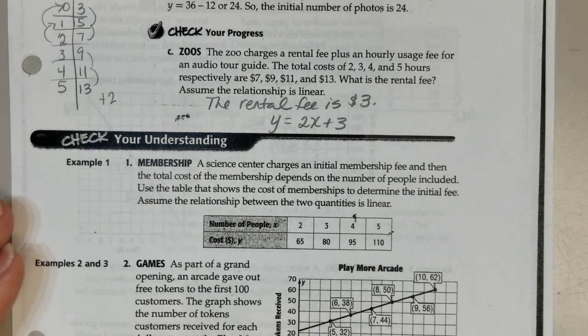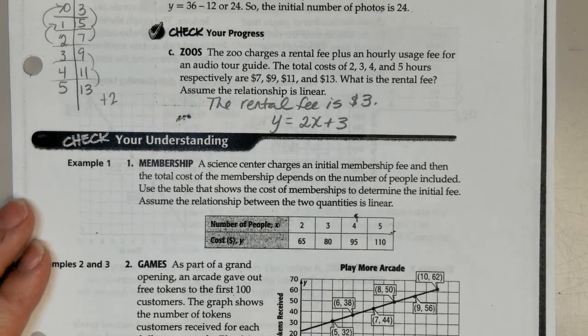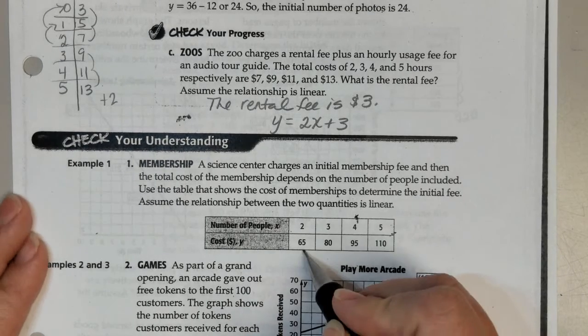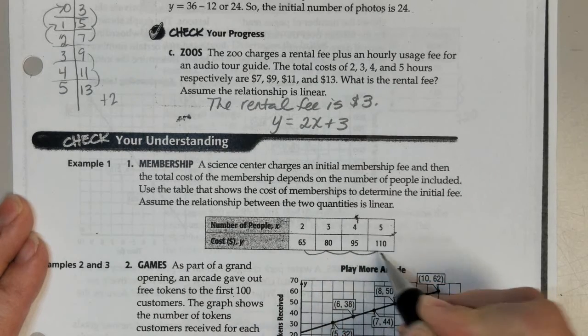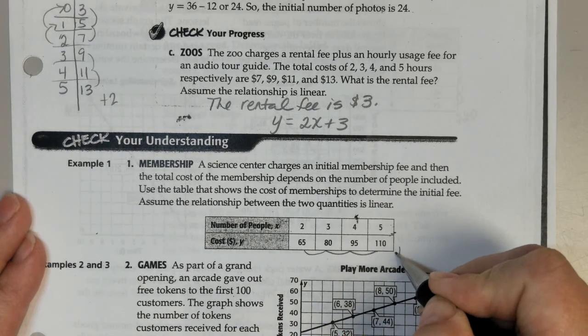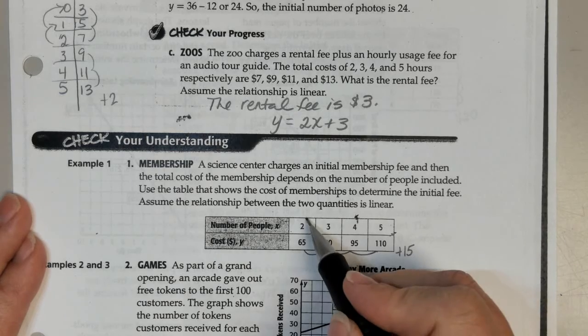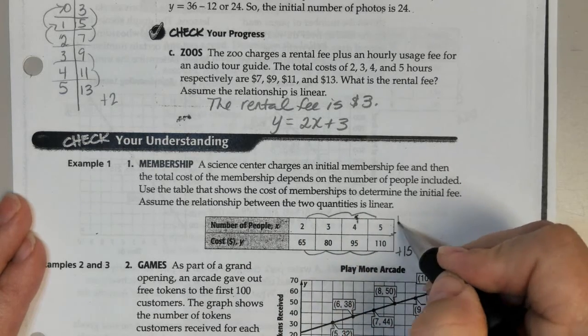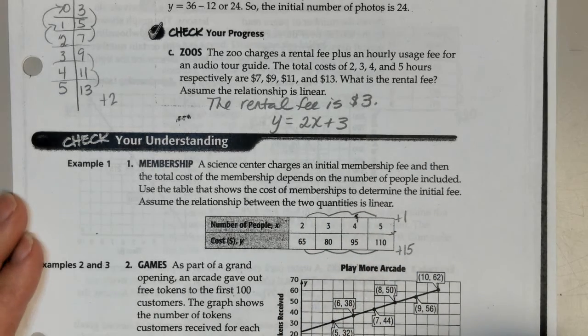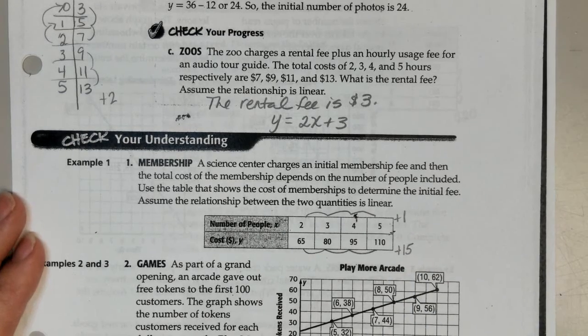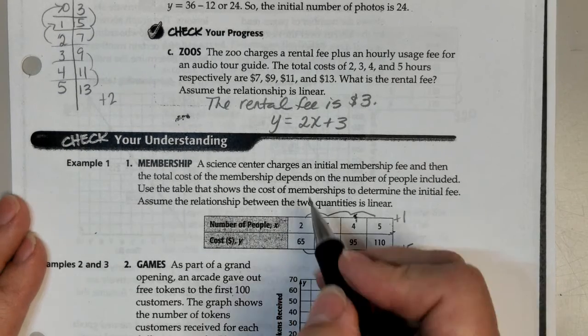So again, you could do slope formula, but really, if you will just look at your change in y right here, it's going up by 15. And then if you will look at your change in x, it's going by 1. And so my rate of change is $15 per person. But remember, I want to work back to find that initial fee.